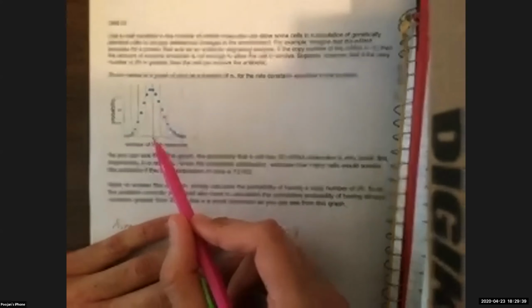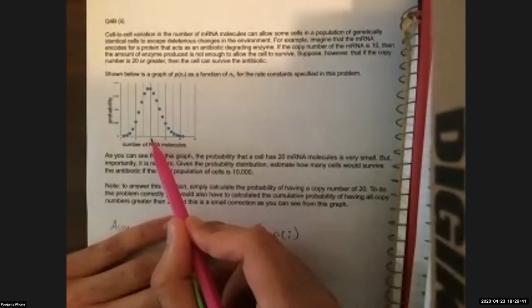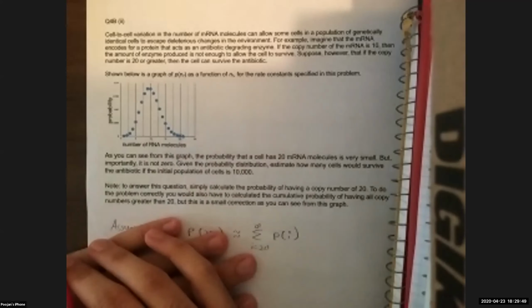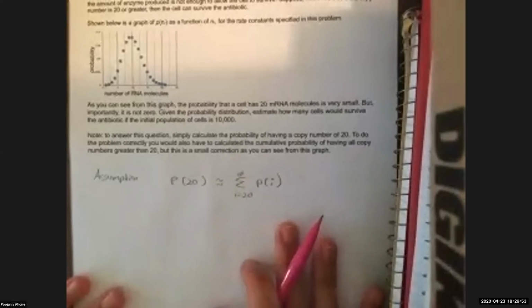But as you can see from the probability distribution, this number is 10 right here. I know it's not super obvious. So this number is 10, 20 is all the way up here. So we're talking about a very minute population of bacteria that are expressing this number. And what we're asked to find is, if we have a population of 10,000 bacteria, how many of them will be able to express enough of the resistance gene in order to survive?